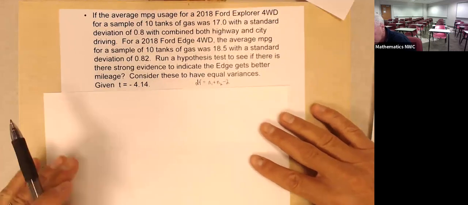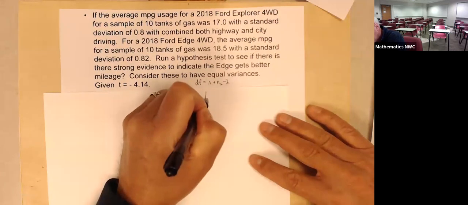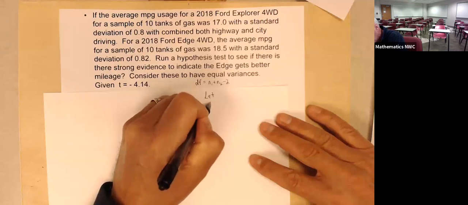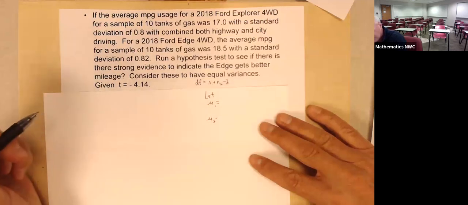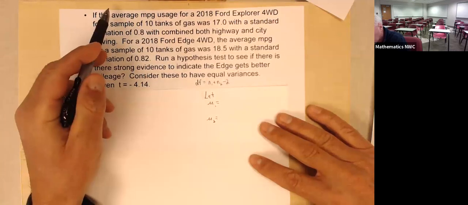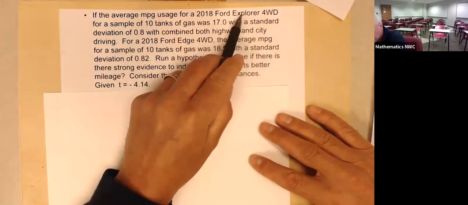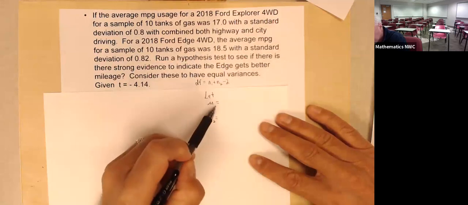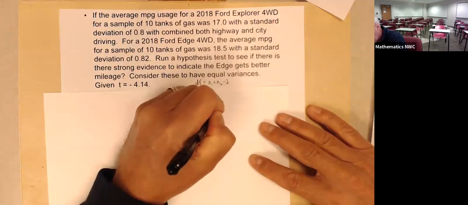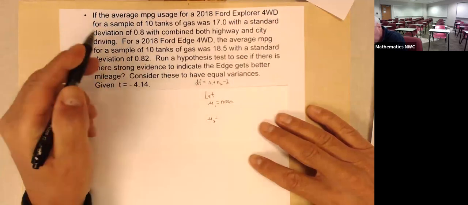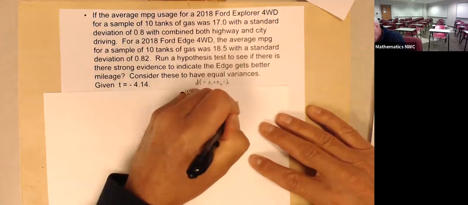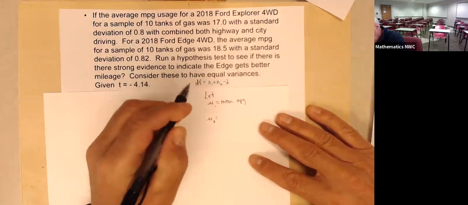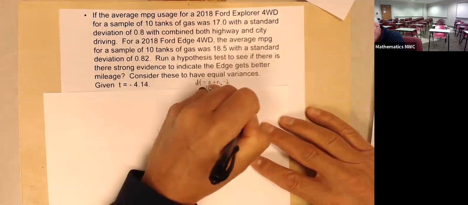Again, I'll need to define each of my populations. I take whichever one was given. Because the Explorer is given first, that's the one I use for my first population. So this is going to be the mean miles per gallon. I'm just going to go with MPG, mean miles per gallon for the Explorer.